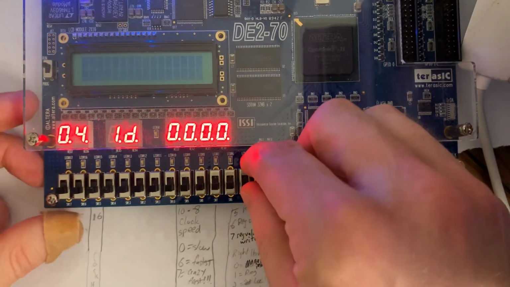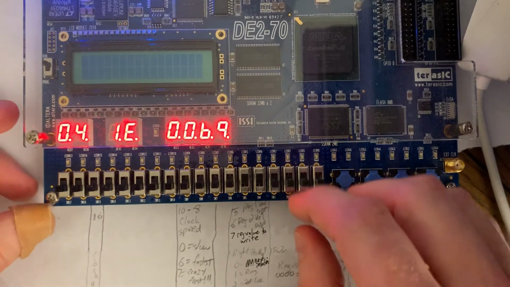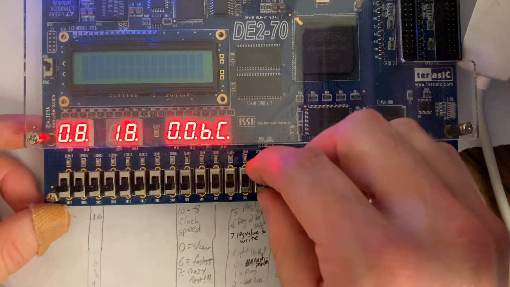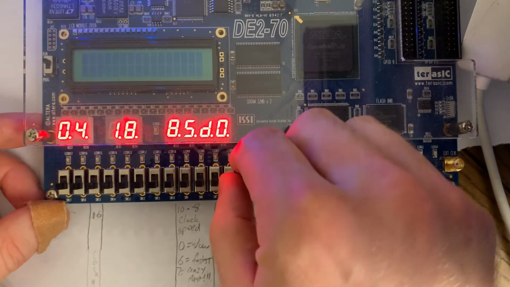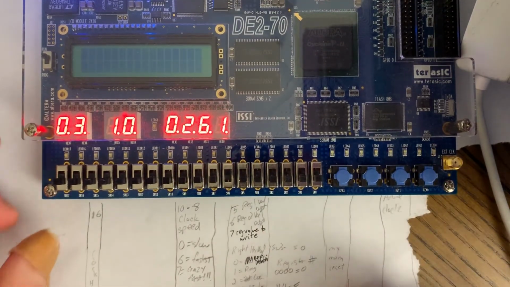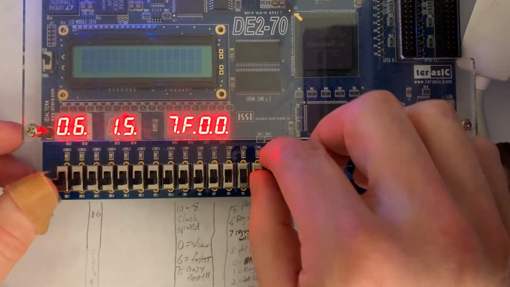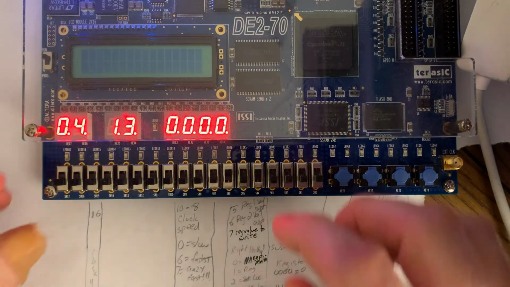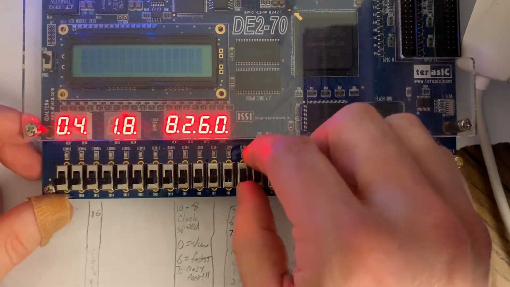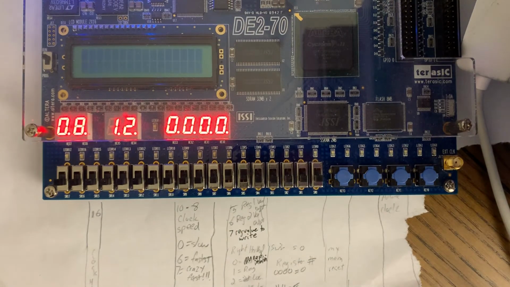When we change this to 3, it's looking at the next instruction that's going to be executed. When it's on 4, it's looking at the current instruction. And when it's on 5 and 6, it's looking at the values of ALU outputs 1 and 2.